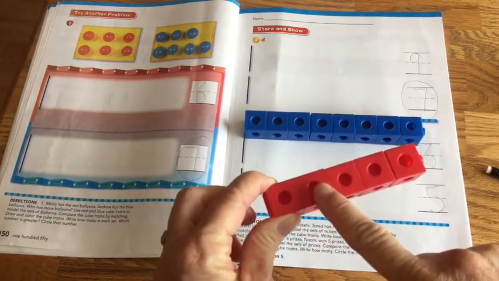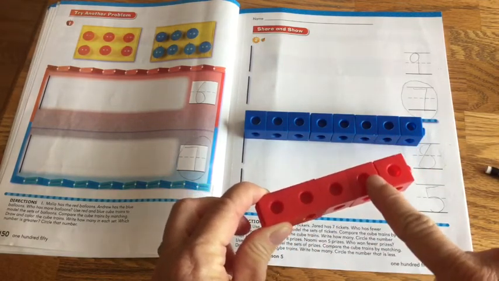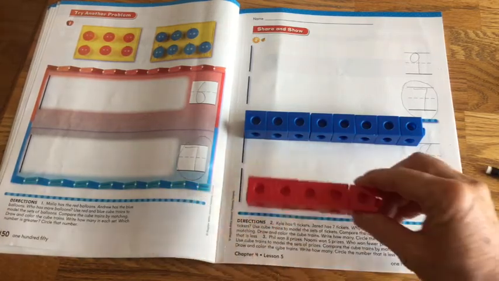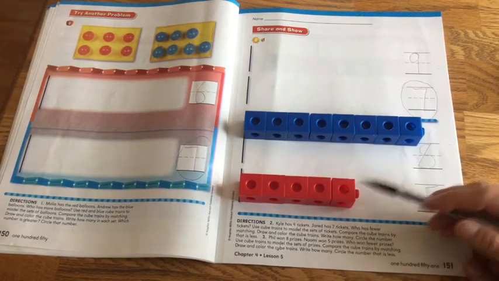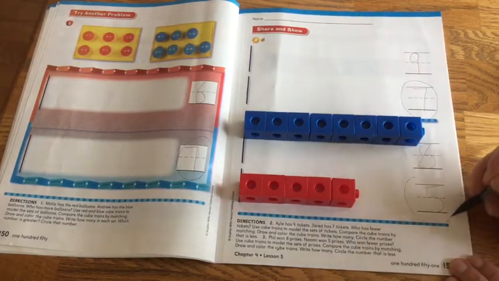1, 2, 3, 4, 5. We started at the line. Oh, this one's a little easier to see, huh? Which one is less? Who has the fewer prizes? Yes, 5 is fewer. Look at that. It's so much smaller. So we circle the 5.